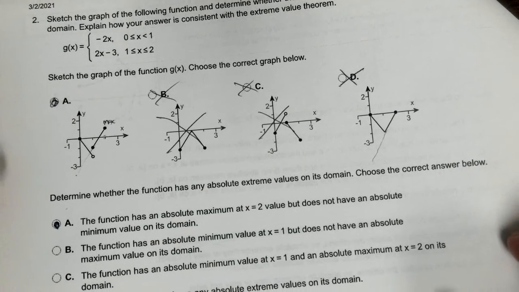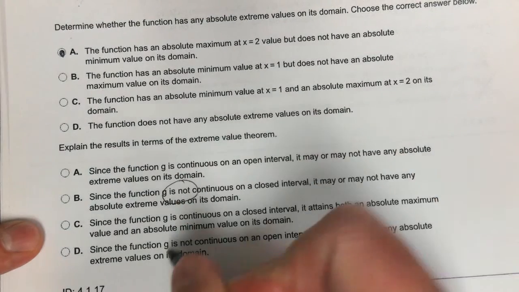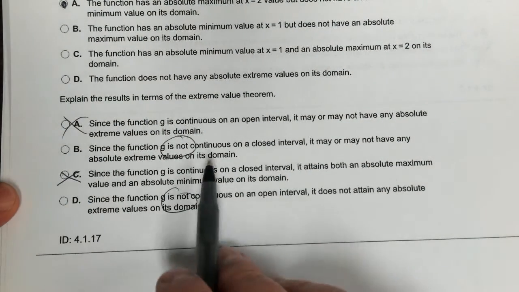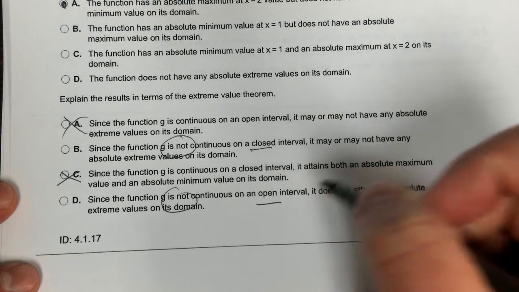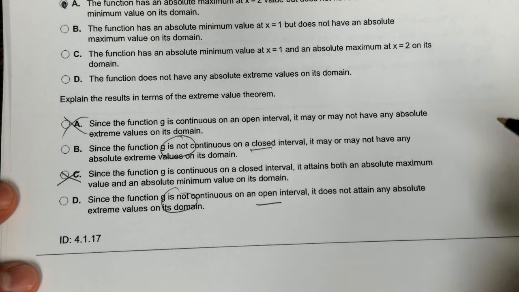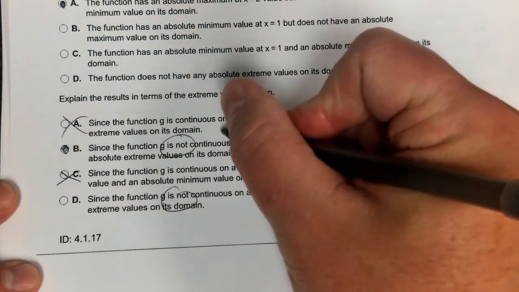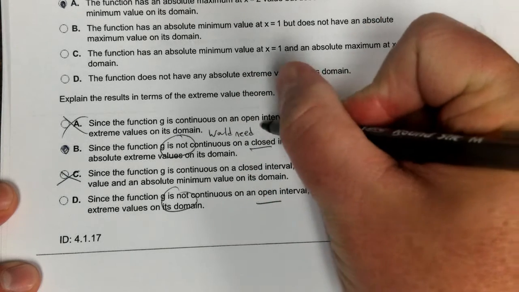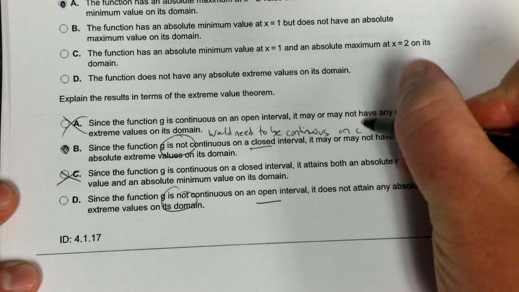And then it's not continuous based on the jump. So based on that, it's not A or C, since it's not continuous on a closed interval or open. It would have to be continuous on the closed interval in order to work, and so that'd be B.